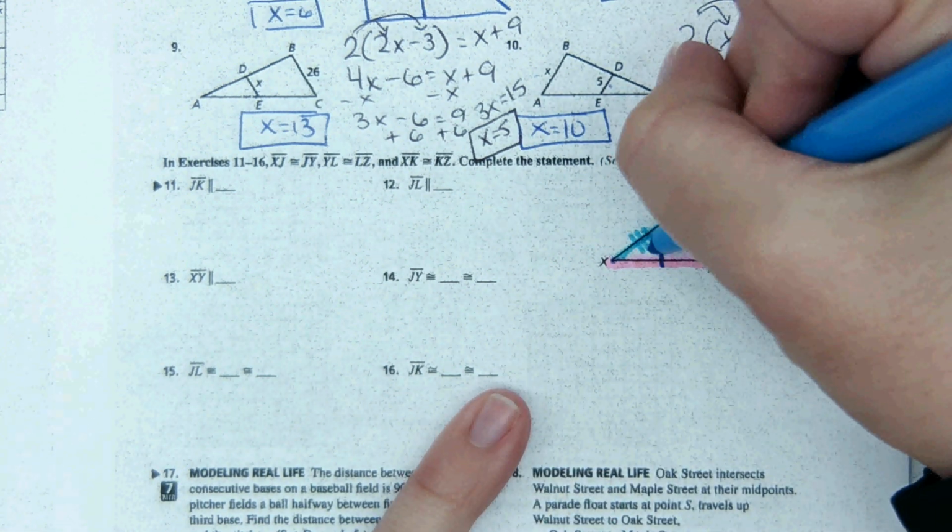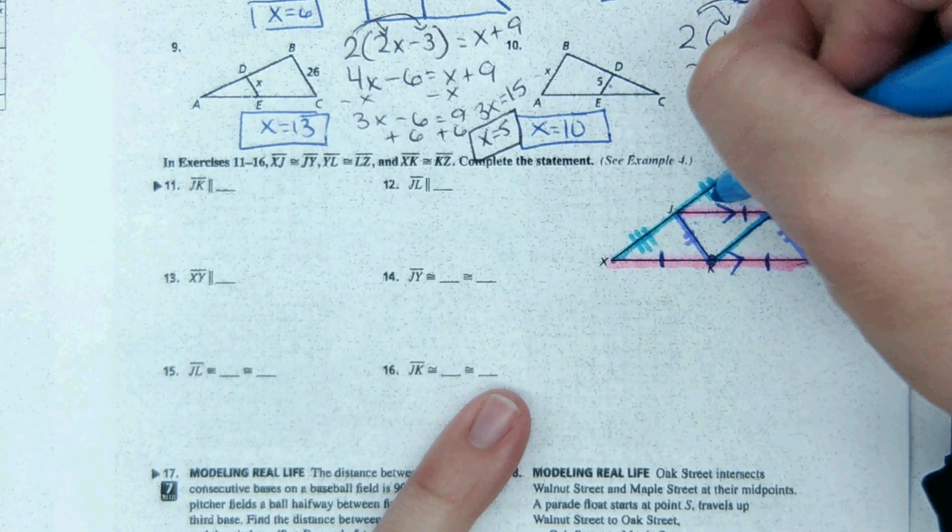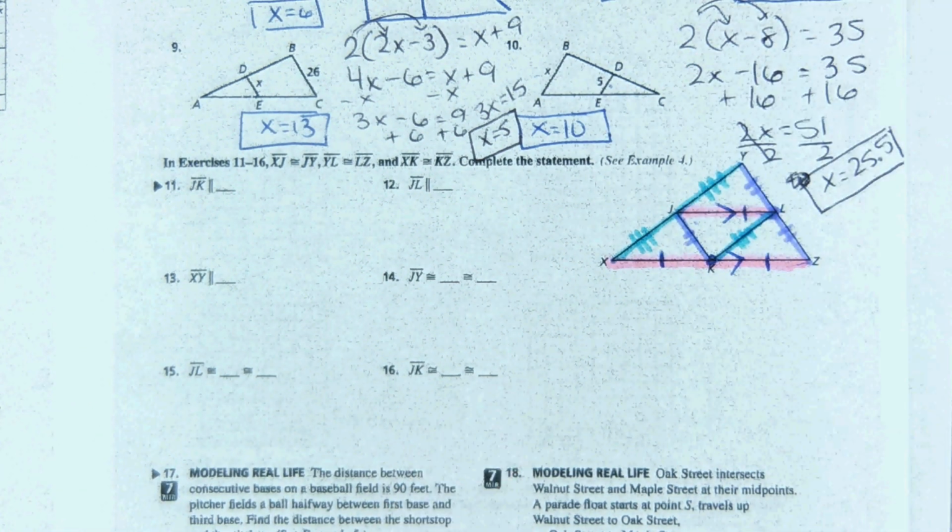And again, this hits at the midpoint, so this length is the same as this, and this segment's the same because 2 of these would equal 1 of these, so it would work out that way. And then, as you may guess, this one corresponds with this one, and this length would be the same as this, and then the same as this.